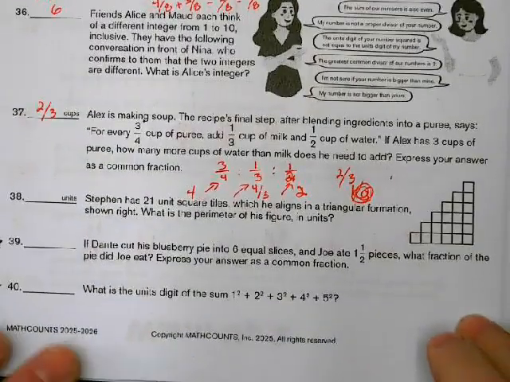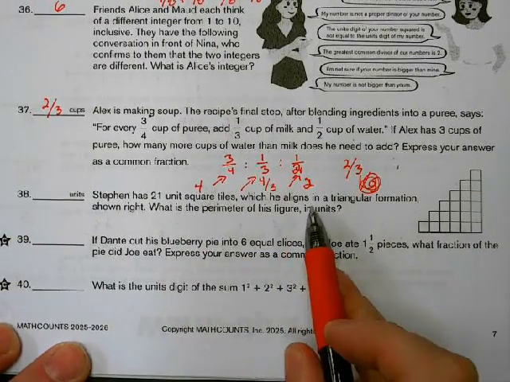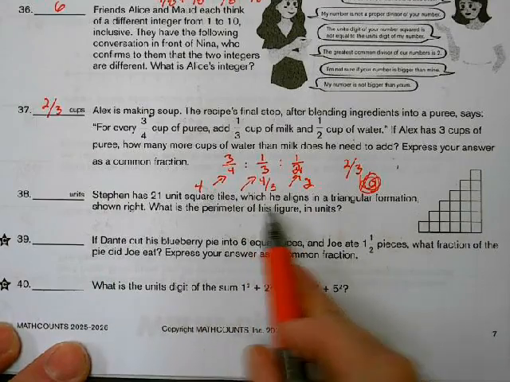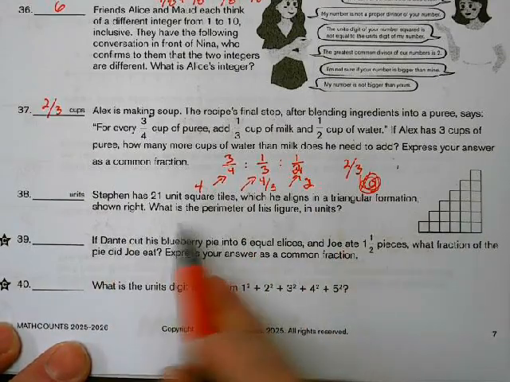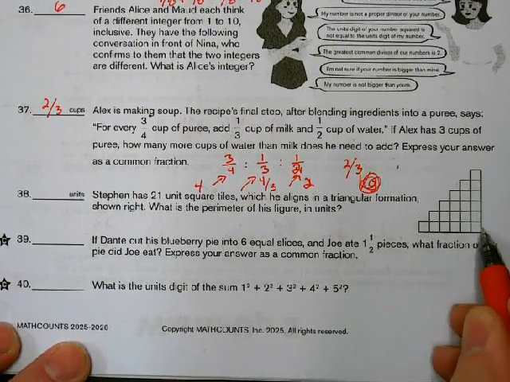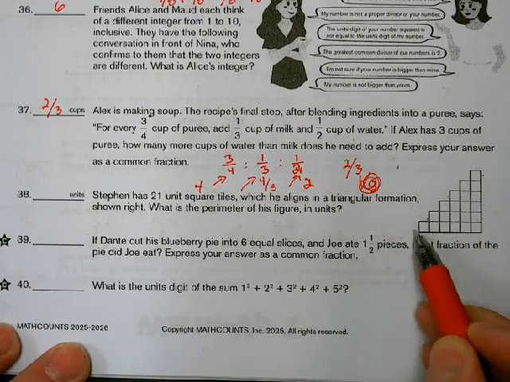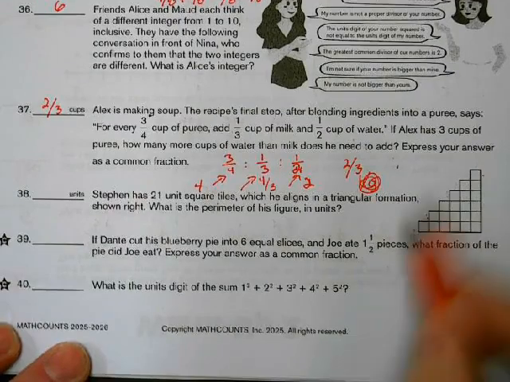All right, almost done. Stephen has 21 unit squares which he aligns in a triangular formation. What's the perimeter? All right, 1, 2, 3, 4, 5, 6. 1, 2, 3, 4, 5, 6. And then we've got 1, 2, 3, 4, 5, 6. Oh, it's 6 by 6 by 6. So that means that would be 24.